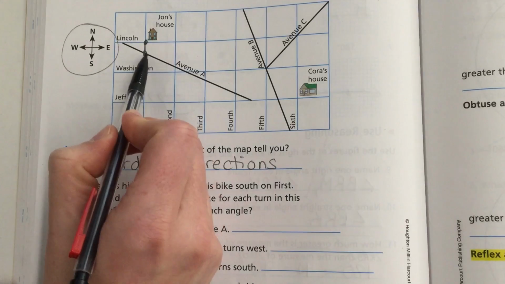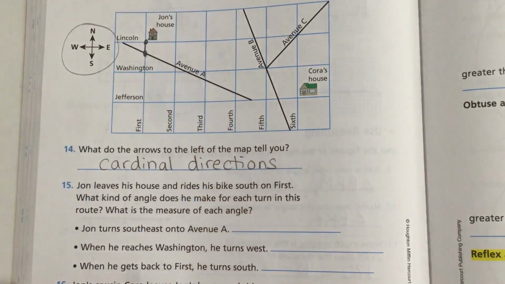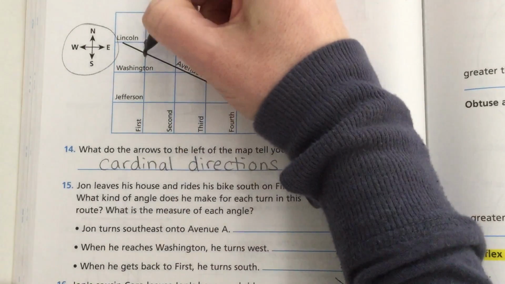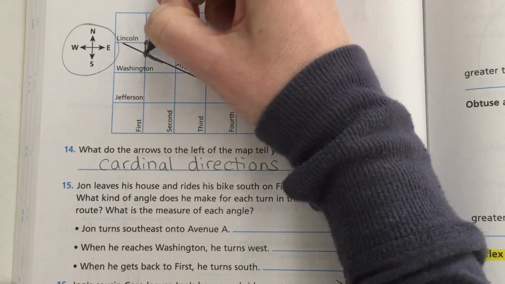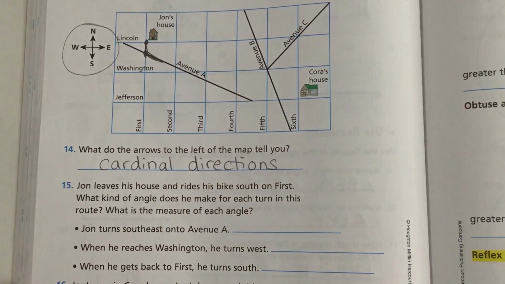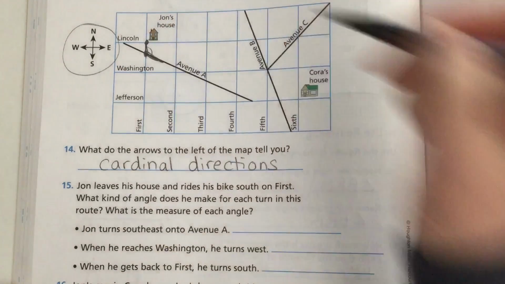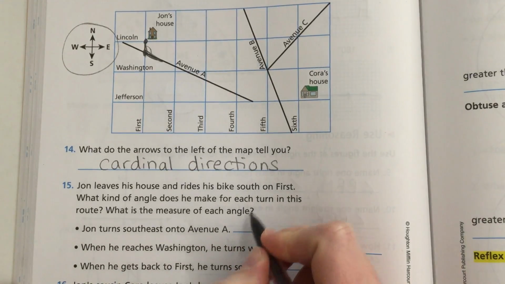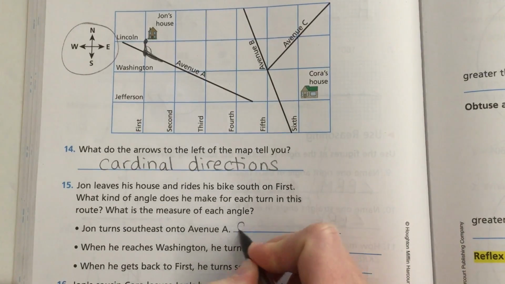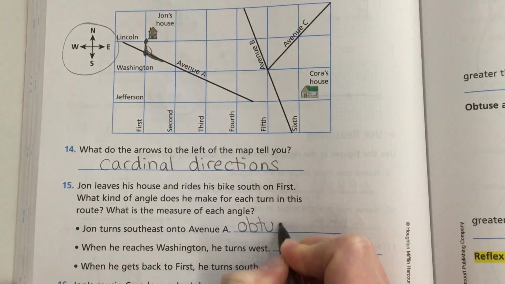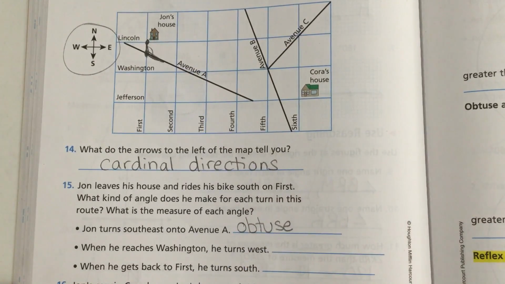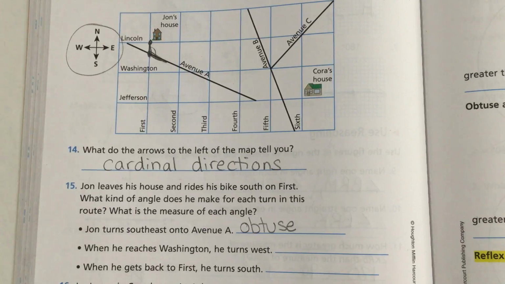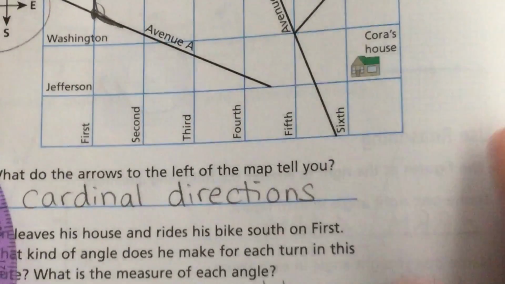So he turns southeast. What kind of angle is that from there to there? Well, it looks like it's greater than 90 degrees because the two lines, the two rays are spread out. So we're going to say, which one is greater than 90? If you said obtuse, you would be right. Good job. I wonder if I can measure it. Let's try. I think I should zoom this in a little bit.